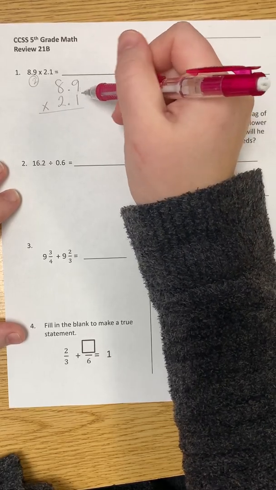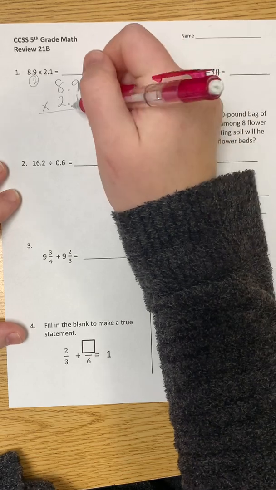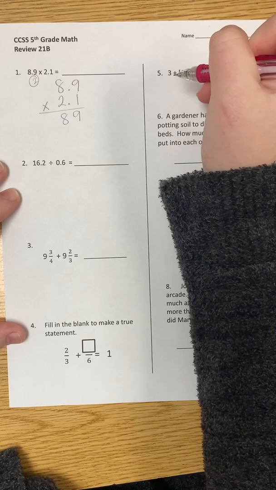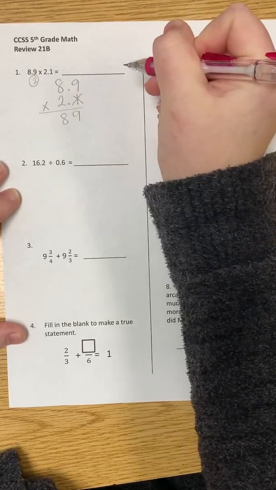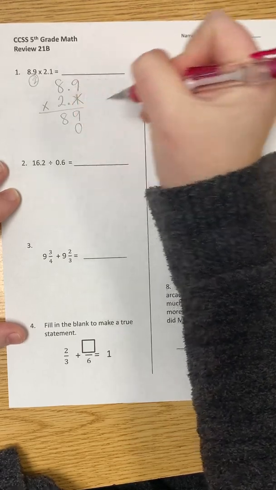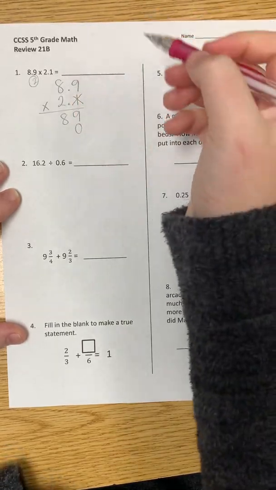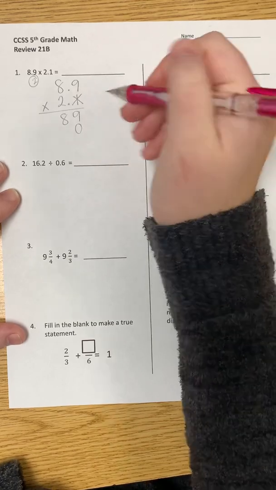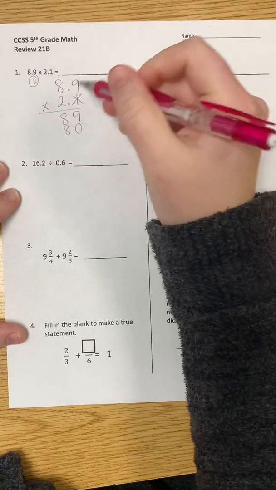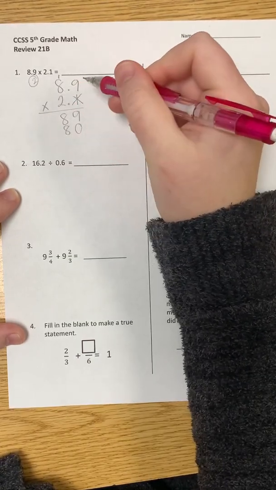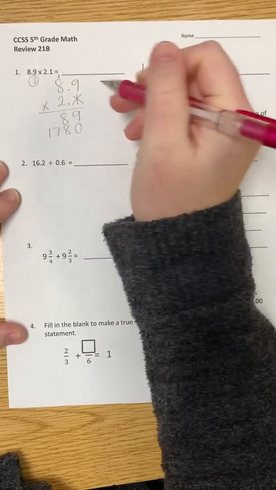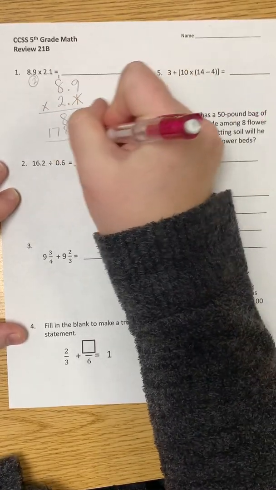So now we just multiply like normal. 1 times 9 is 9. 1 times 8 is 8. And now we do our housekeeping, which is marking out our 1, erasing anything we may have carried, and putting a 0 in the 1's place. Okay, now we have 2 times 9 is 18. So I'm going to write an 8, carry my 1. 2 times 8 is 16, plus 1 more is 17. And I have nothing else to multiply by, so I'm just going to write 17.